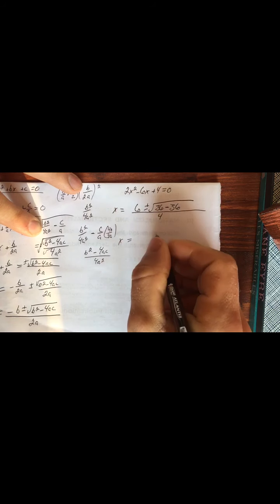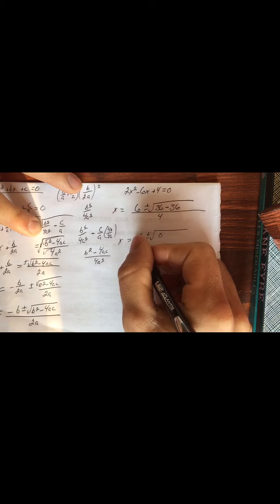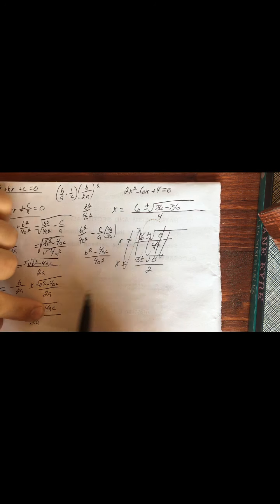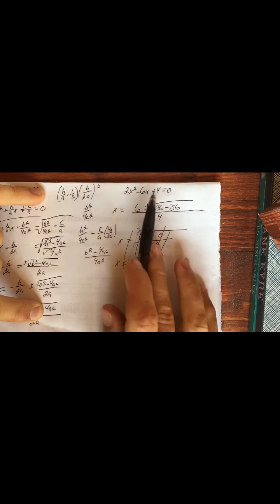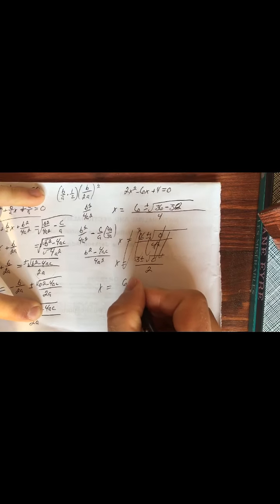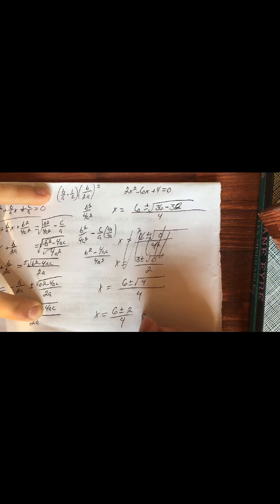So x equals 6 plus or minus the square root of 36 minus 36, which is 0, over 4. Okay, so where I made my mistake is in this negative 4ac. 4 times a is 4 times 2 is 8, times 4 is 32 and not 36. So this is minus 32. Then we come up with x equals 6 plus or minus the square root of 36 minus 32, which is 4, over 4. And the square root of 4 is 2. So x equals 6 plus or minus 2 over 4. We can solve that two ways: 6 plus 2 is 8 over 4, which equals 2, or 6 minus 2, which is 4 over 4, which equals 1. So our answer is either 2 or 1. There we go, it's solved for us.